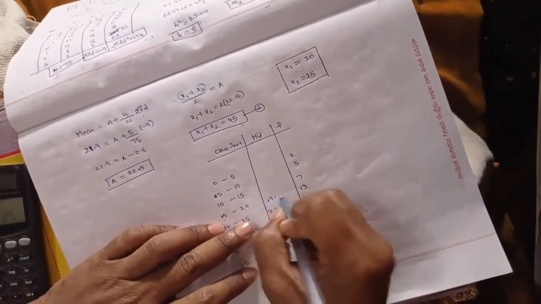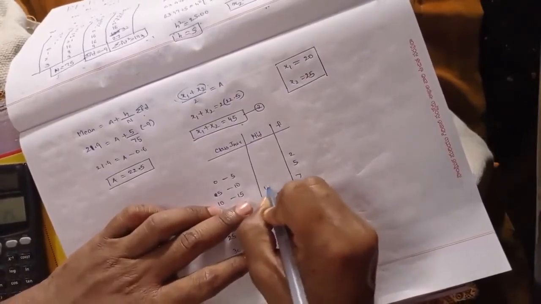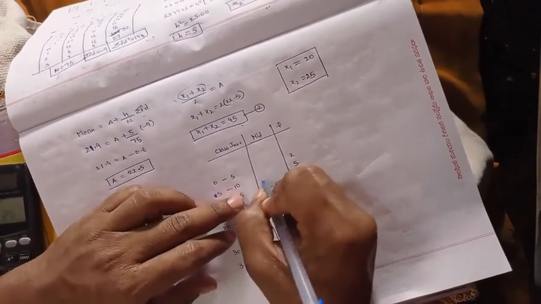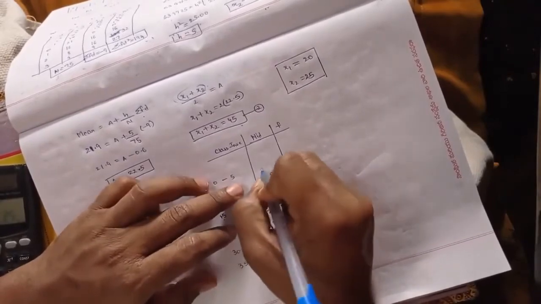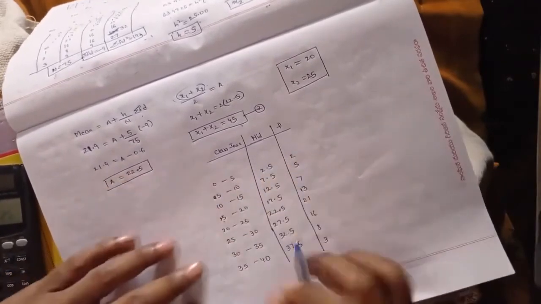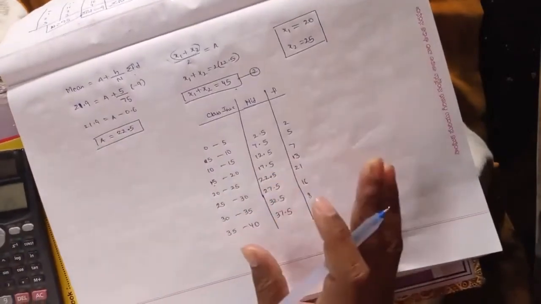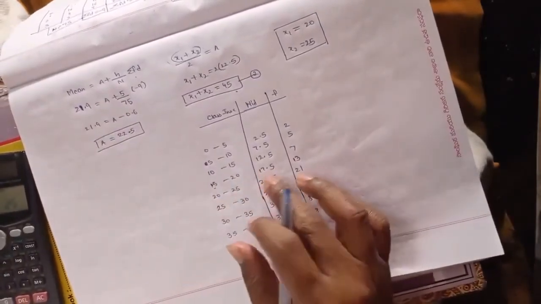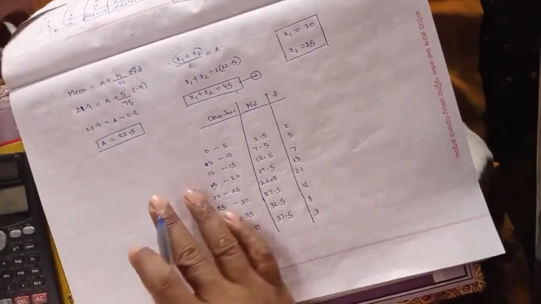We'll be getting 17.5, 12.5, 7.5, and 2.5.